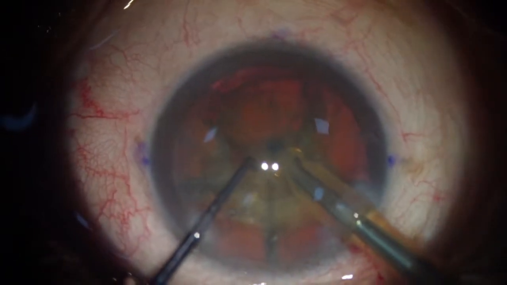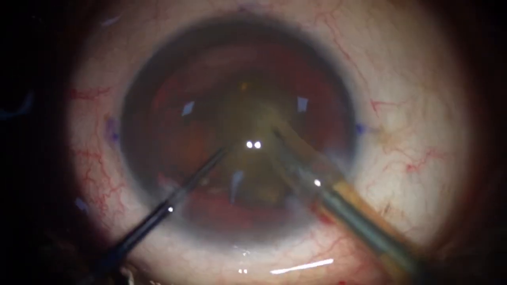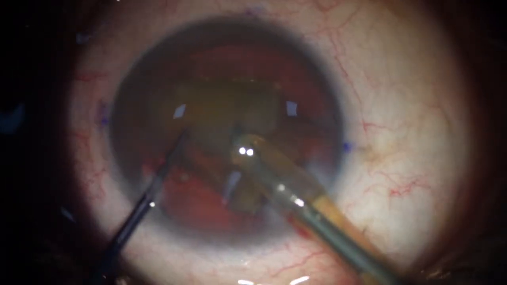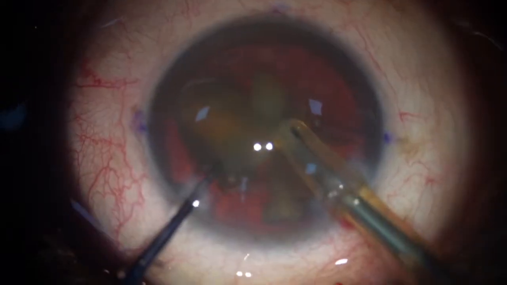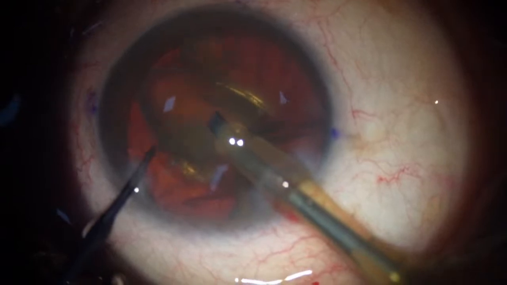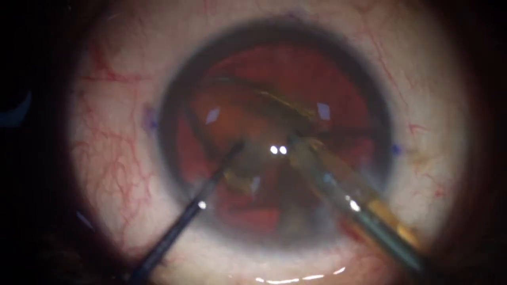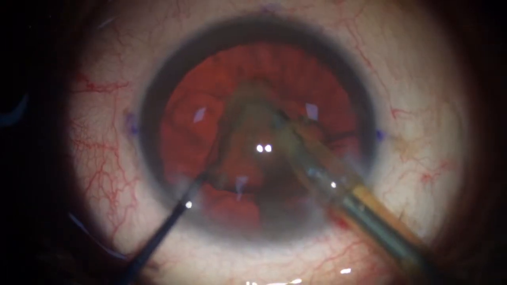So now we are going to go to the quadrant. So the chamber stability remains extremely good, and you can get away even with the very hard cataracts with bottle heights of just 40, as I'm showing you right now. And the chamber stability never suffers.